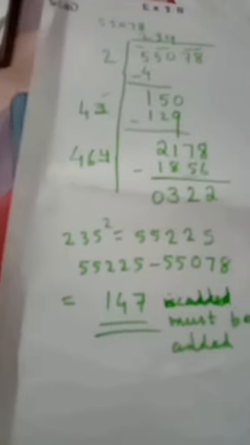Okay, clear? If you add 147 to this 55,078, then you will get the next perfect square number. Okay, so this is the method. First find the square root by using division method, and you will get a remainder.